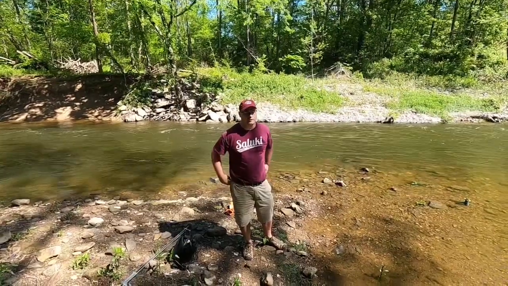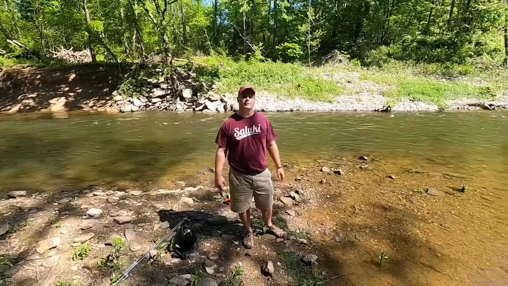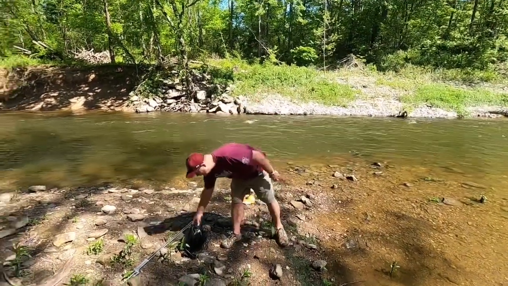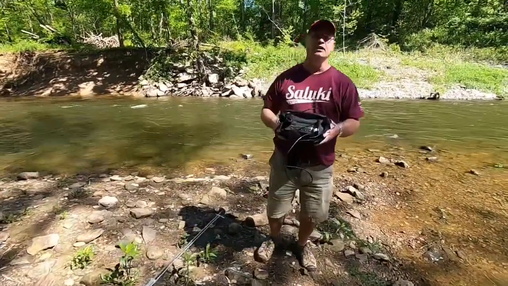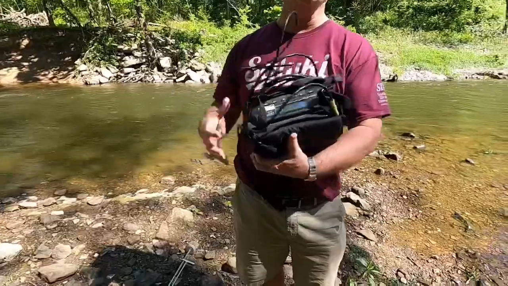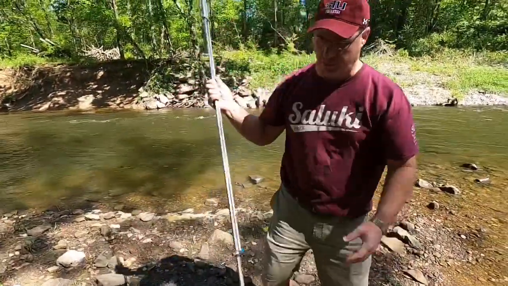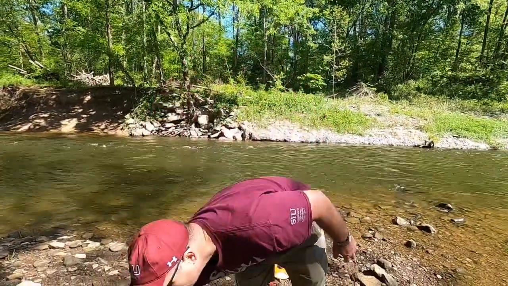We'll do it in two different ways. A real basic way you can do it is just with some type of floating object. And then we'll also show you how to use our velocity meter. You can see our Marsh McBurney. And then we also have a wading rod that the velocity meter will attach to right here. So we'll demonstrate both of those.